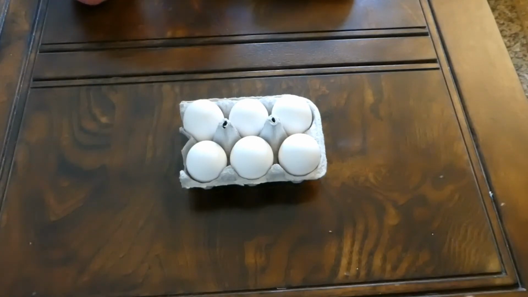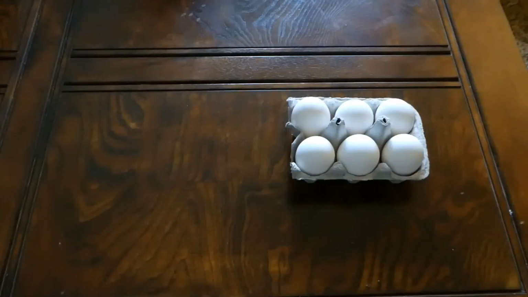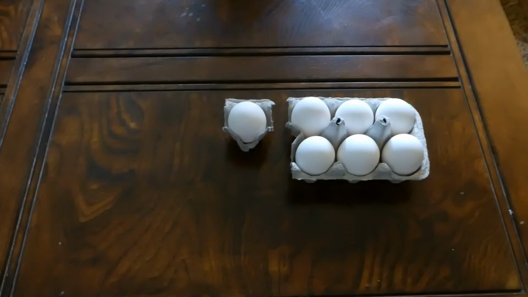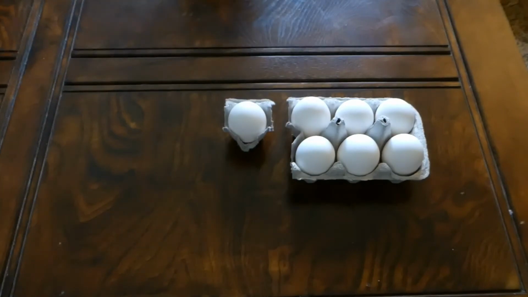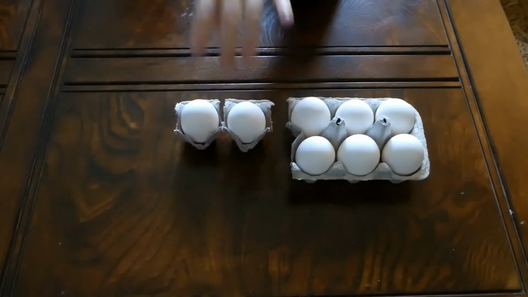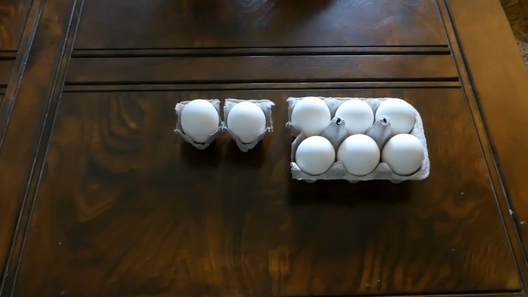Now, what would it look like if I had more than a whole? So what if we add another 6th? This would mean that we have 7/6, which can also be seen as 1 1/6. What if we add another one? That would be 8/6, also known as 1 2/6.